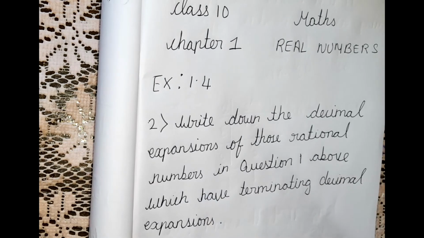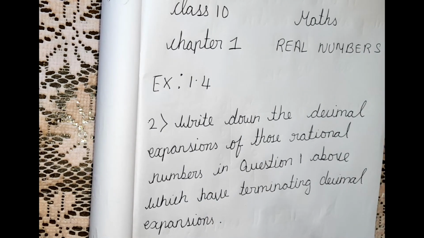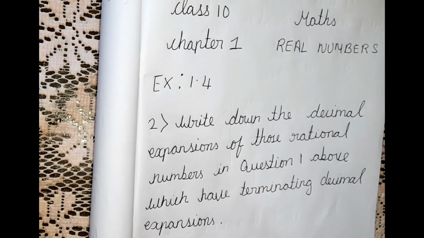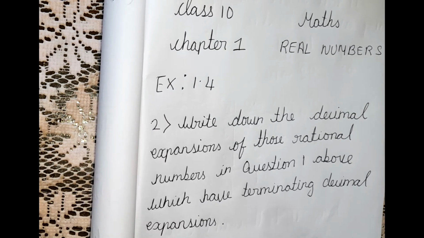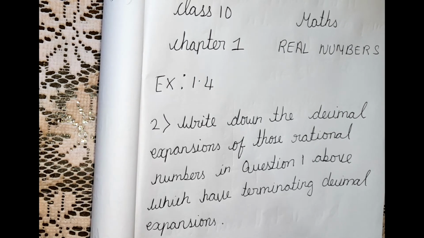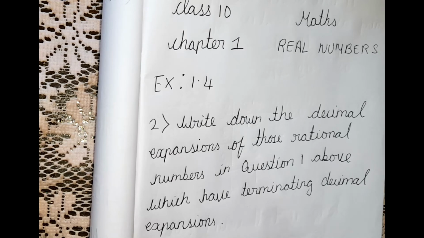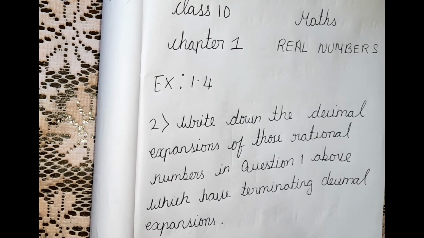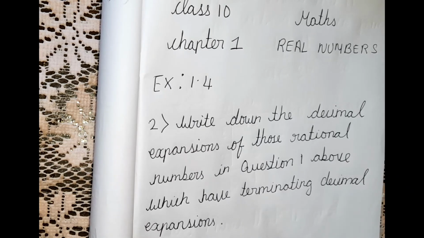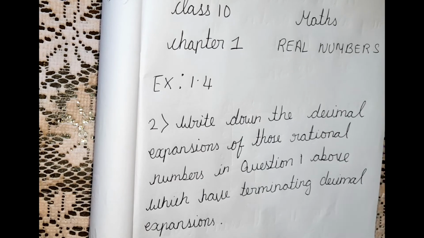In question number 1 we found lots of rational numbers, and we just found out whether they are terminating or non-terminating. So we are going to take the terminating decimal expansions and solve them.